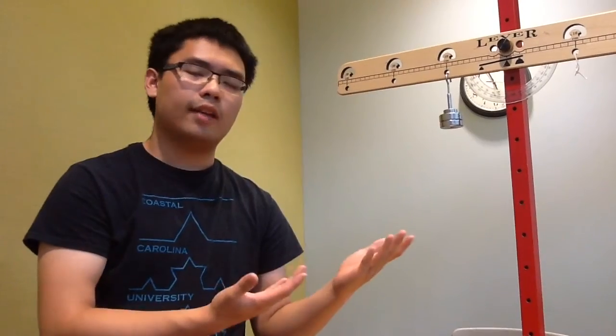Okay, so that's about it, guys. As you can see, here's a setup of a physics stand and a lever, and we're demonstrating the concept of rotational equilibrium with multiple weights on both sides.